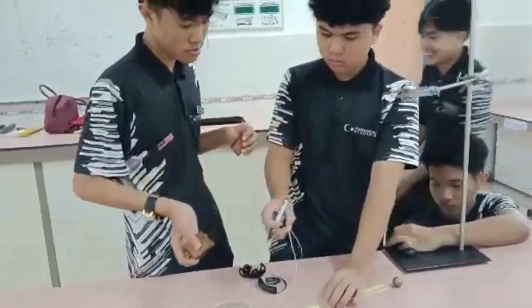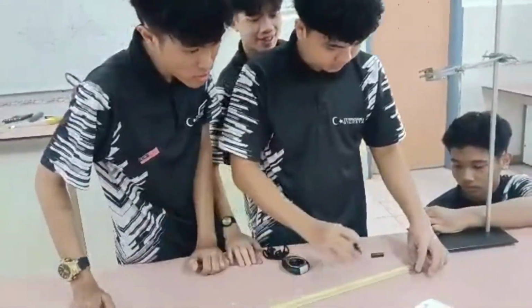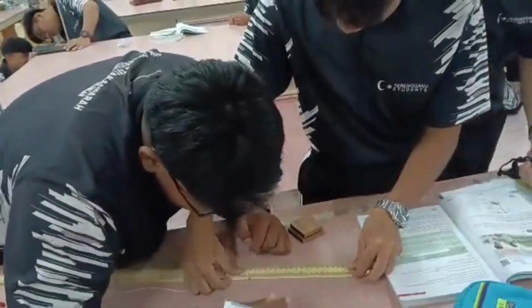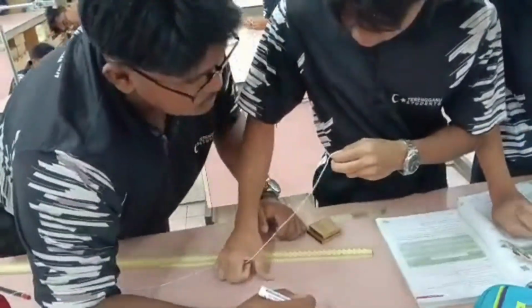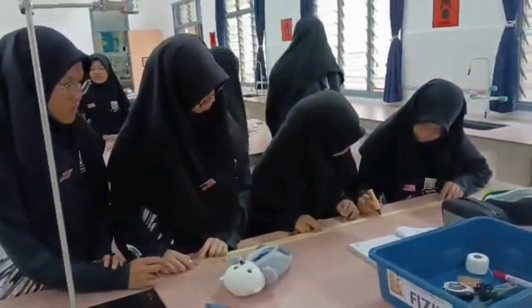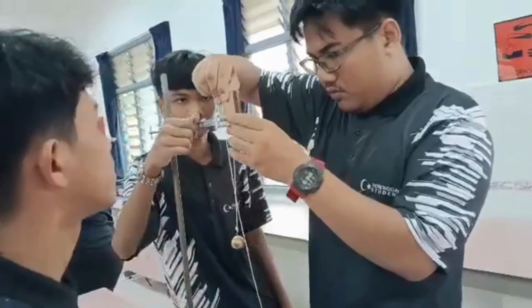The list of apparatus and materials are retort stand, bob, string, wood, meter ruler, stopwatch, protractor and weight. The length, L, of pendulum is measured at 20 centimeters. The pendulum is clamped in between two pieces of plywood to the clamp of retort stand.